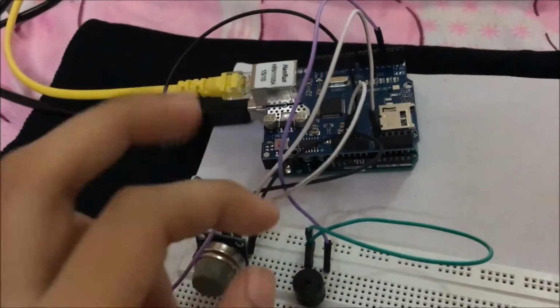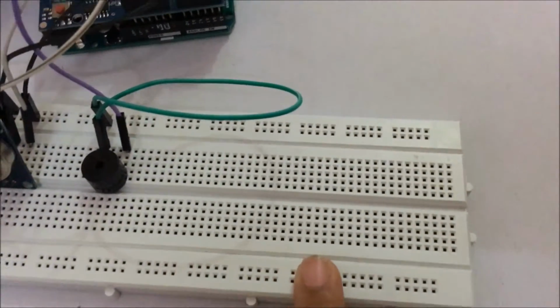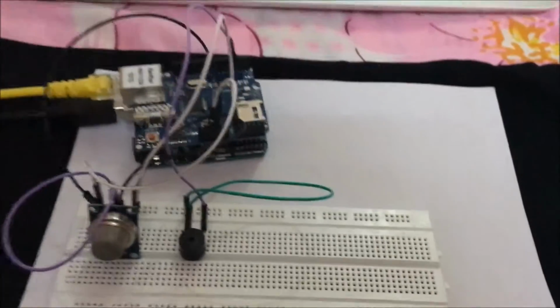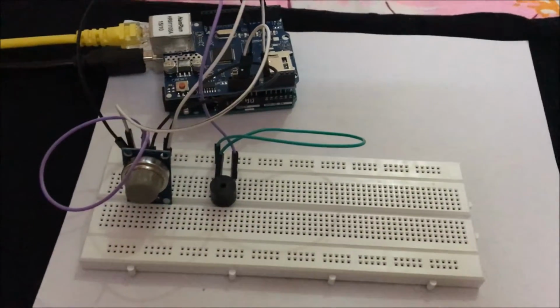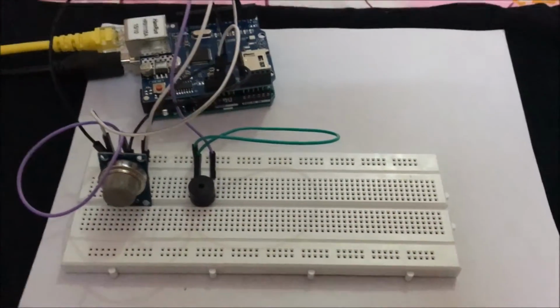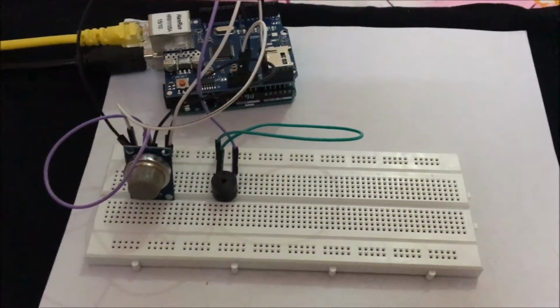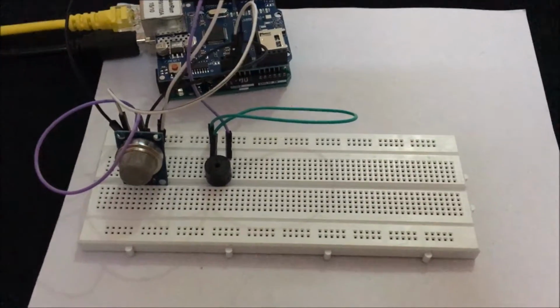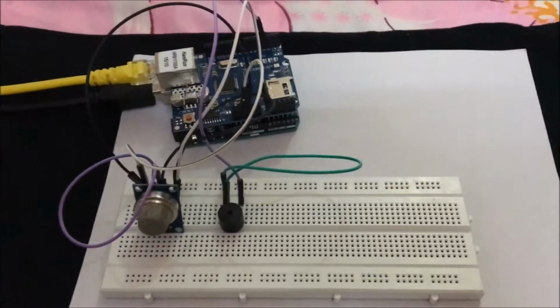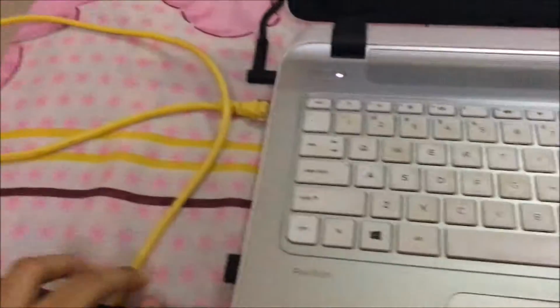These are the male to male jumper wires, and this is your breadboard on which all the connections have been made. Apart from this, you will also require a Google account and a Temboo account, and the reason you would require it and everything has been given in the documentation, so it is better if you go through the documentation before you come and watch the video. Now I will show you the demonstration.